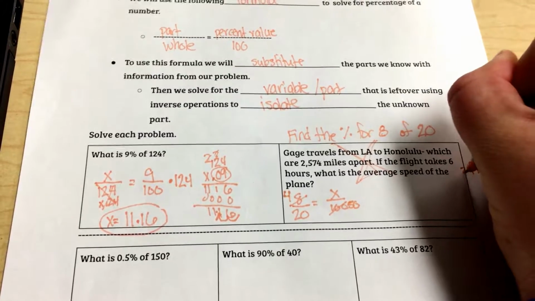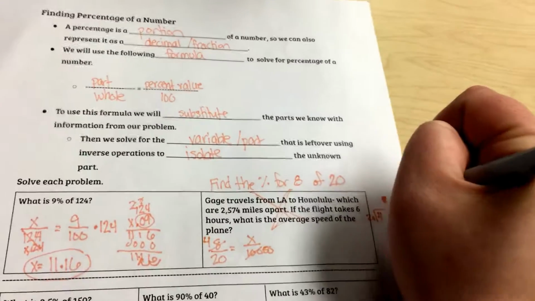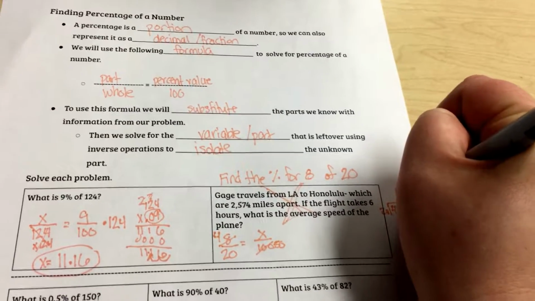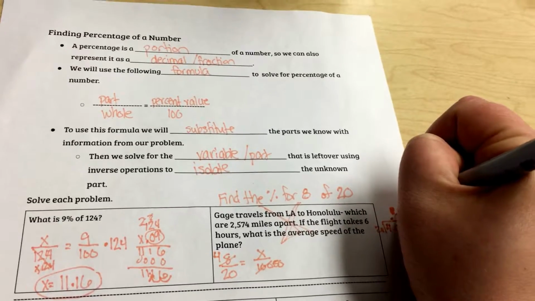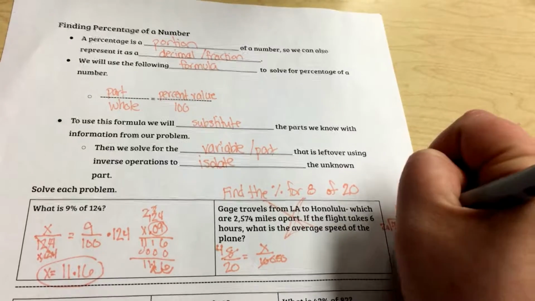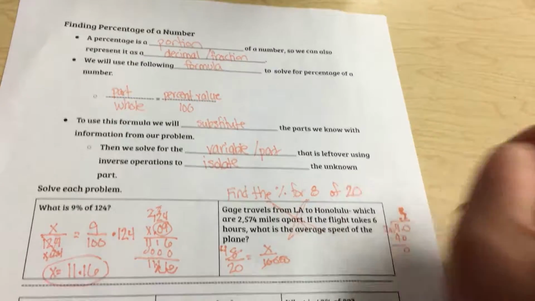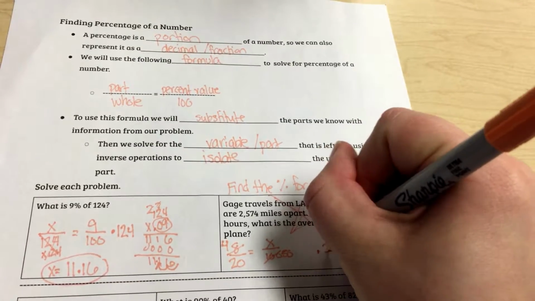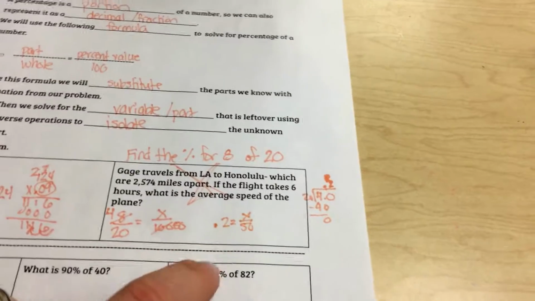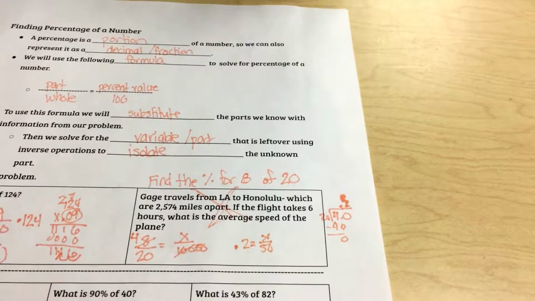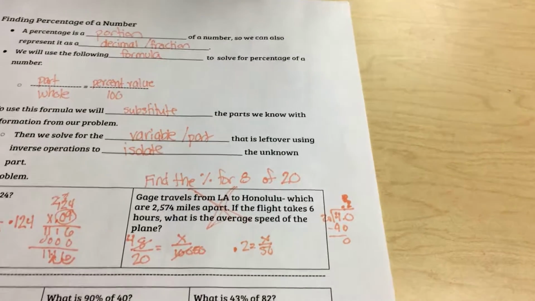4 divided by 20. You can't put 4 into 20, so I'm going to go ahead and put a decimal. 20 goes into 40 2 times. And I'm going to get 40. When I subtract, I get 0. So I'm really going to have 0.2 equals x over 50. You might have 0.2 equals x over 100 because it's the same fraction, but that's okay.